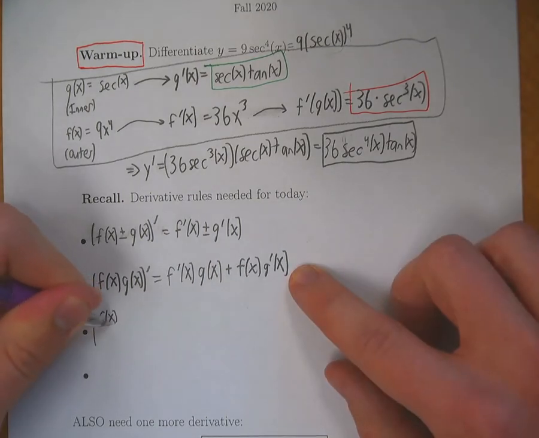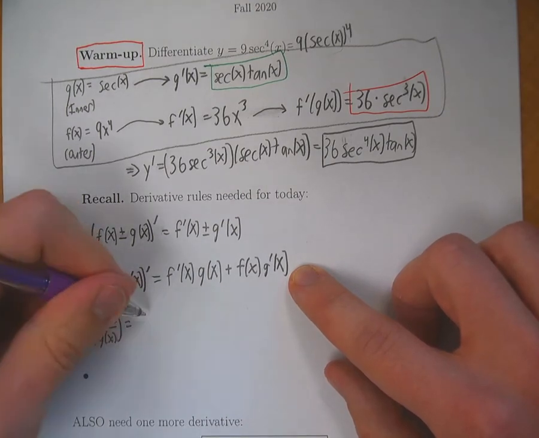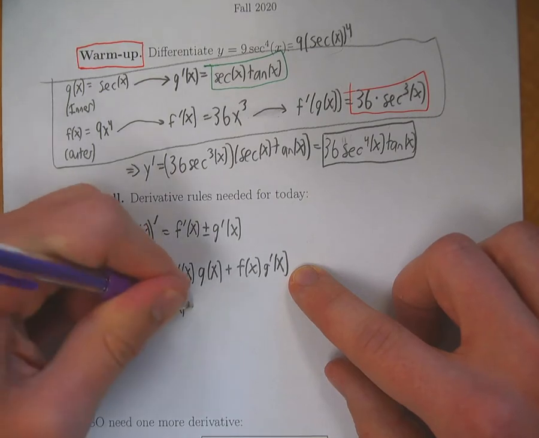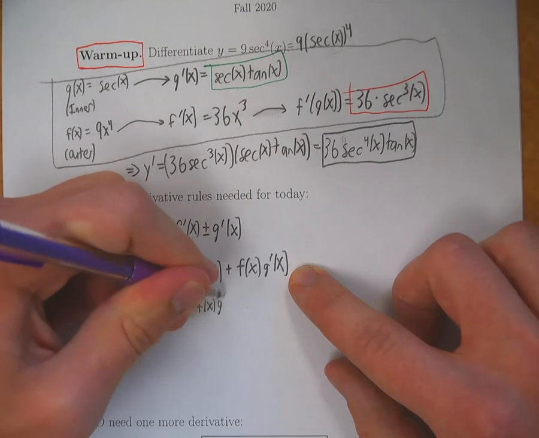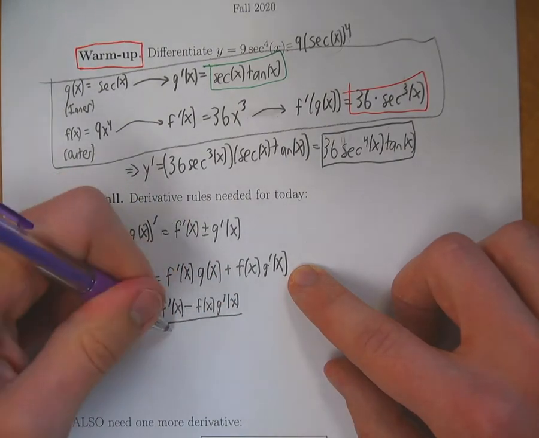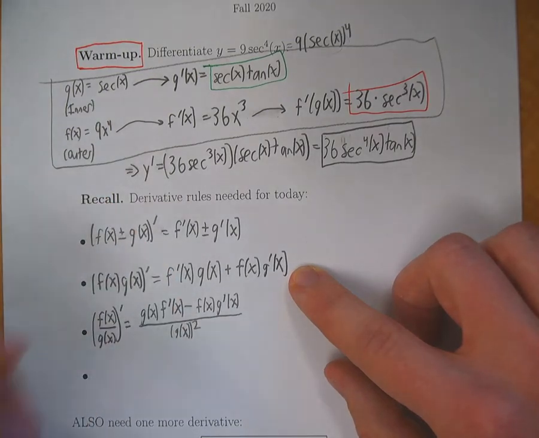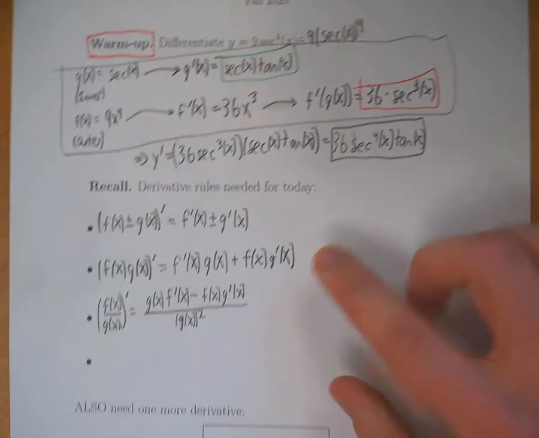So then f of x divided by g of x, the derivative of that is just, well, low d high. So g of x times f prime of x, minus high d low, so f of x times g prime of x, and then all over low squared. So g of x quantity squared. Okay, there we go.